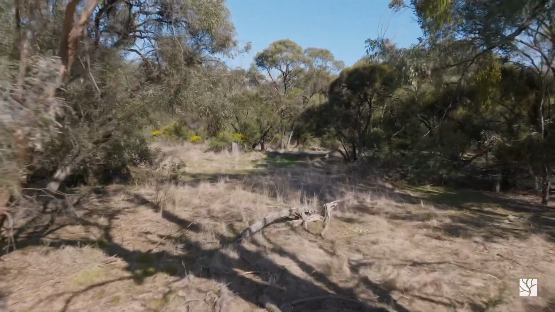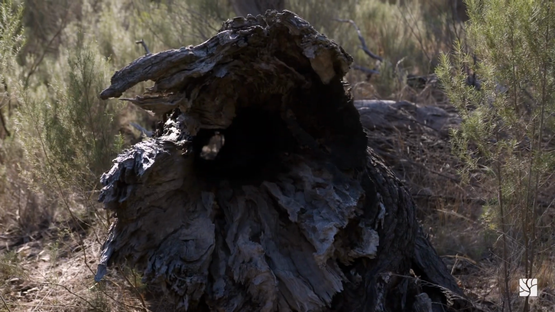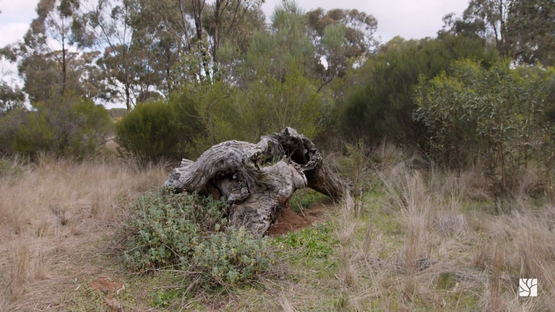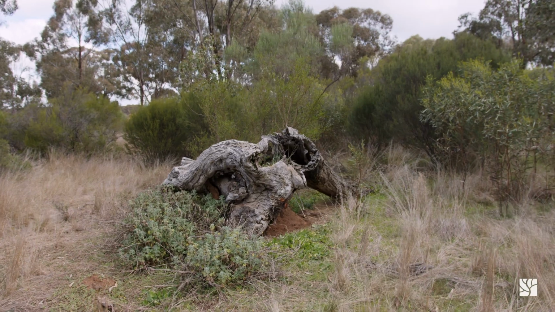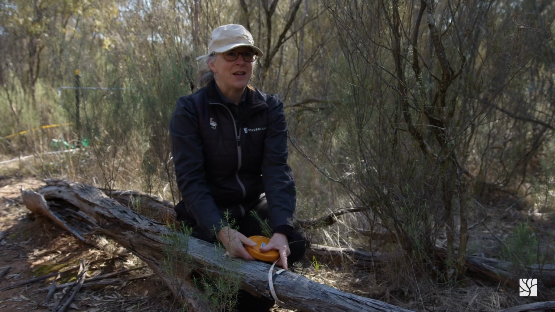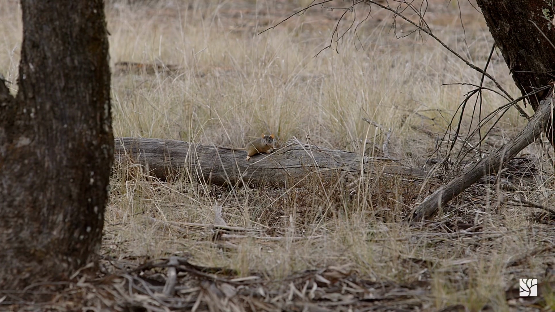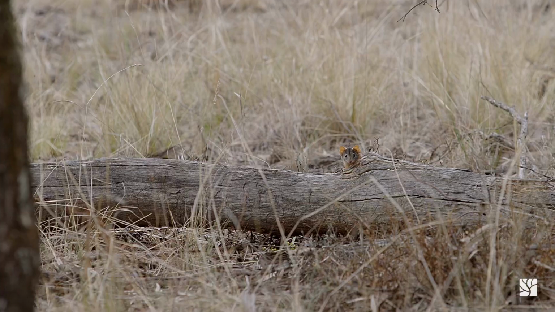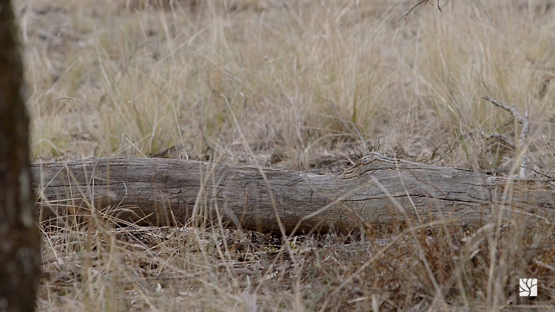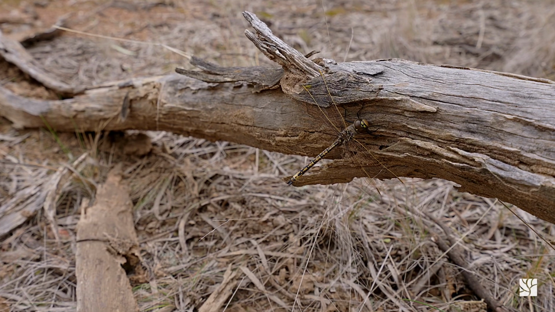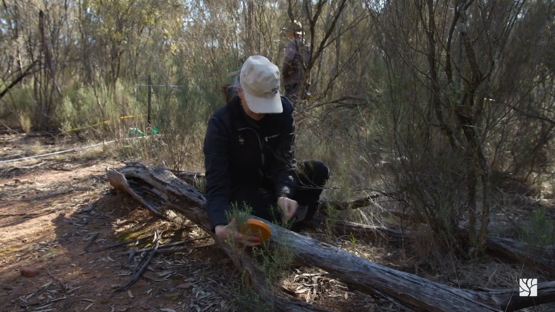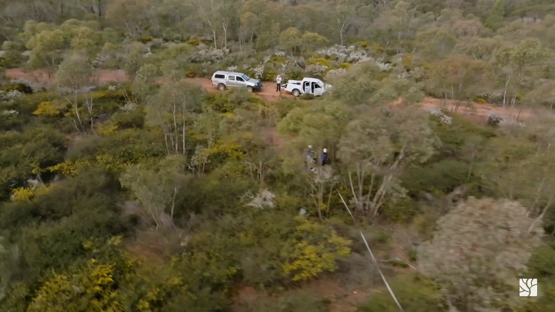So we also measure the logs that are on the ground, and the logs have to be over 10 centimetres in diameter to be considered a log. And we measure the total length in metres that we have of the logs in our transects. Logs are fantastic habitat structure. Not only do we have animals that need logs, lots of insect activity, but there's also a lot of fungus that starts to break down the timber, and all these provide resources for all the other animals that live here.